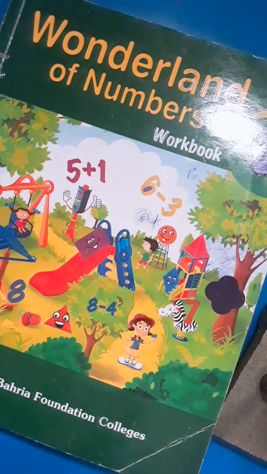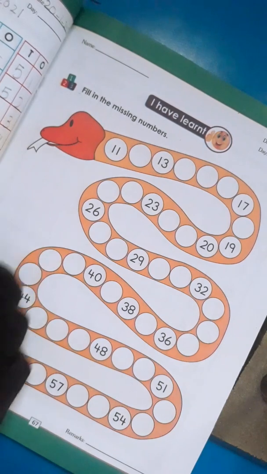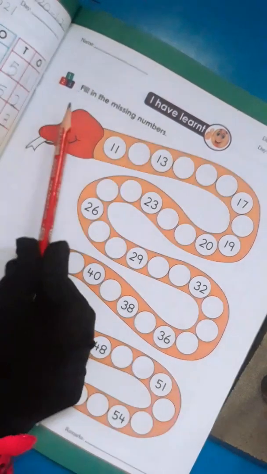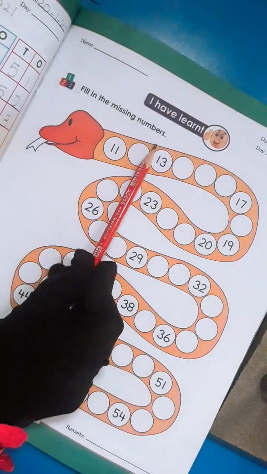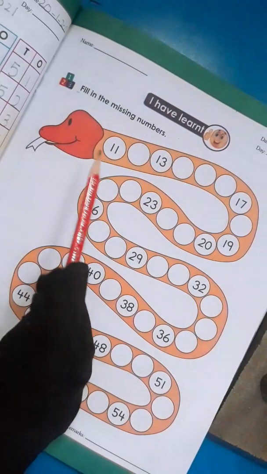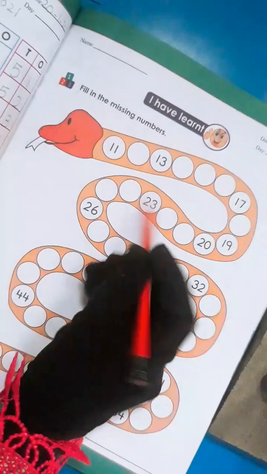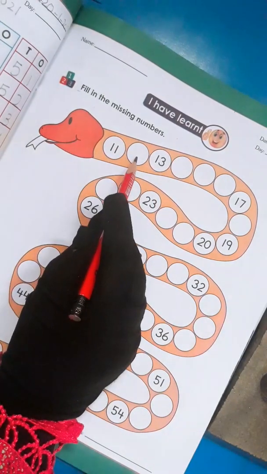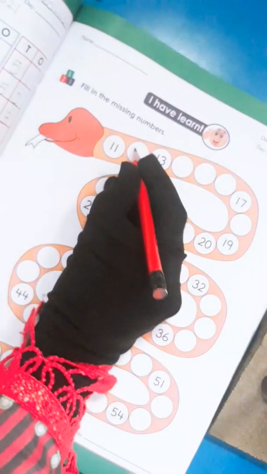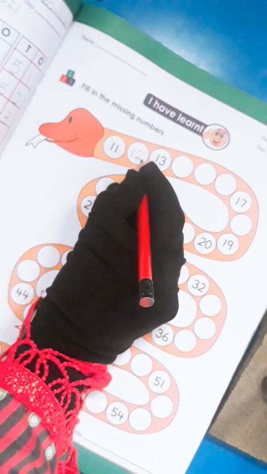Students, now come to book page number 67. Today we will do fill in the missing numbers. Fill in the missing numbers. Students, look here. Which number is this? 11. And which number is this? 13. Which number is missing? 12. Now we will write here number 12.